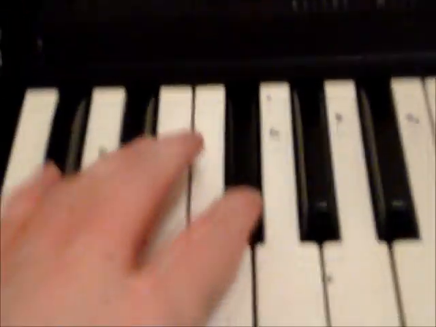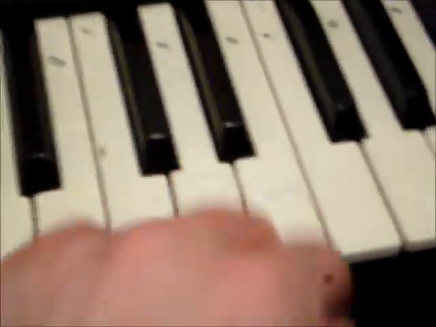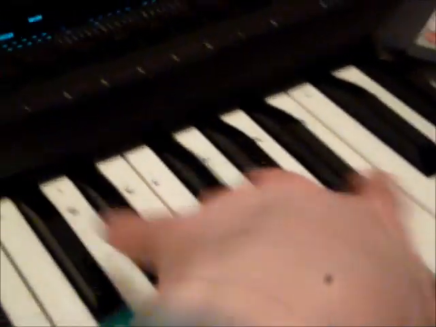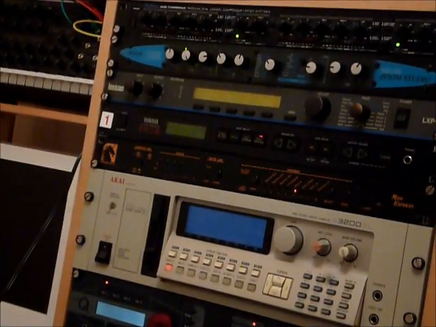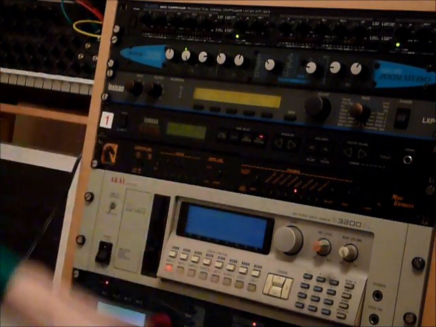On the lower keyboard I've got bass, and then I've got kick and snare, and that over there. Let's put this back actually. Right, so that's okay, fine. That's that bit explained.